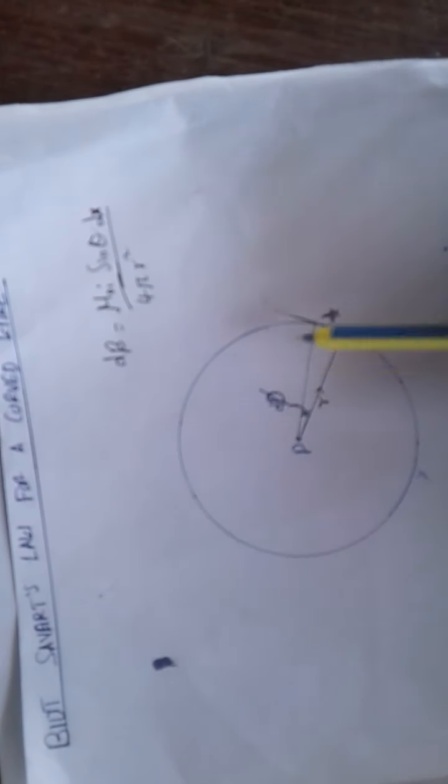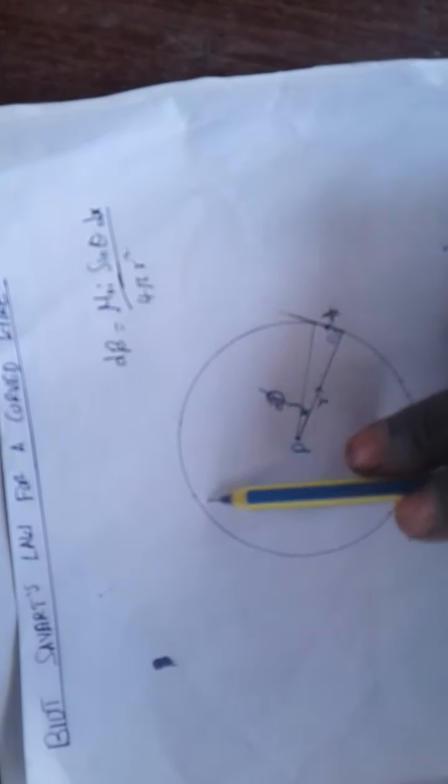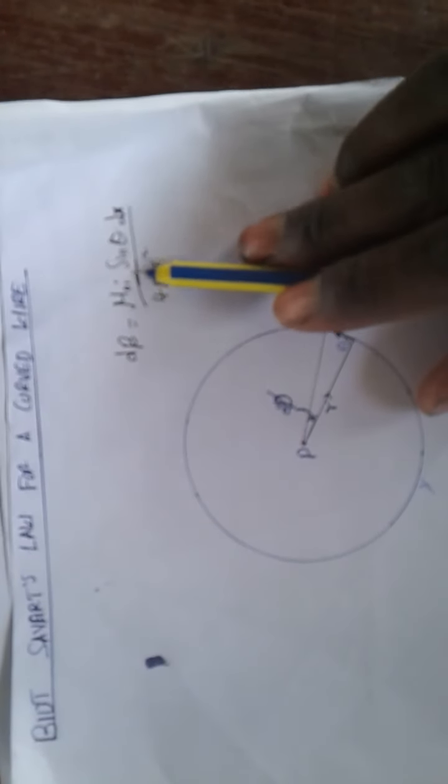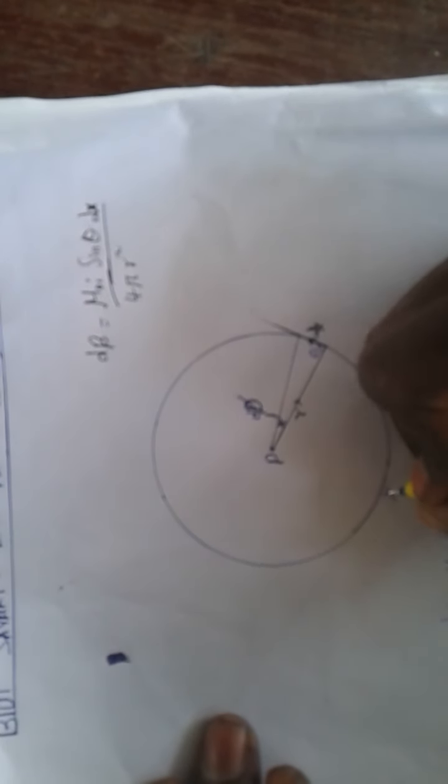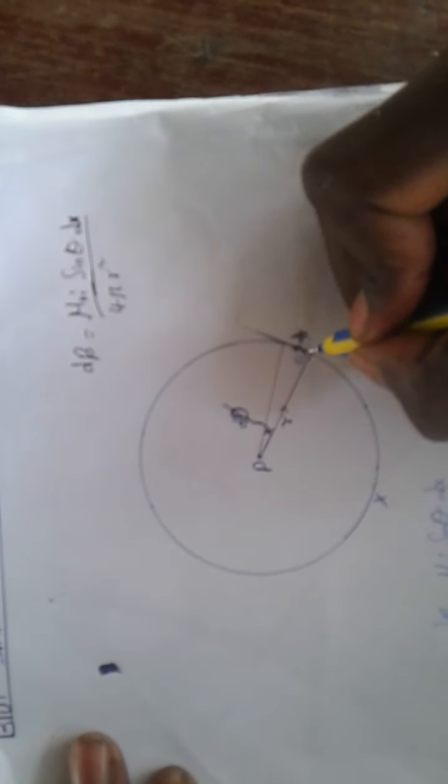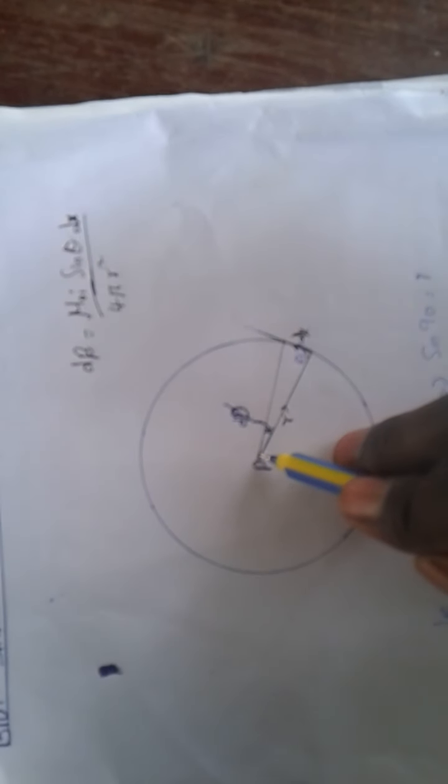So in this figure we want to consider a curved wire in the form of a perfect circle. So the basic formula: dB is equal to mu naught I sin theta dx over 4 pi r squared. So take a curved wire in the form of a circle with the length x. When you take a differential part of x, it will be dx, a small part of it. So we want to know the magnetic field at point P, the center of the circle.